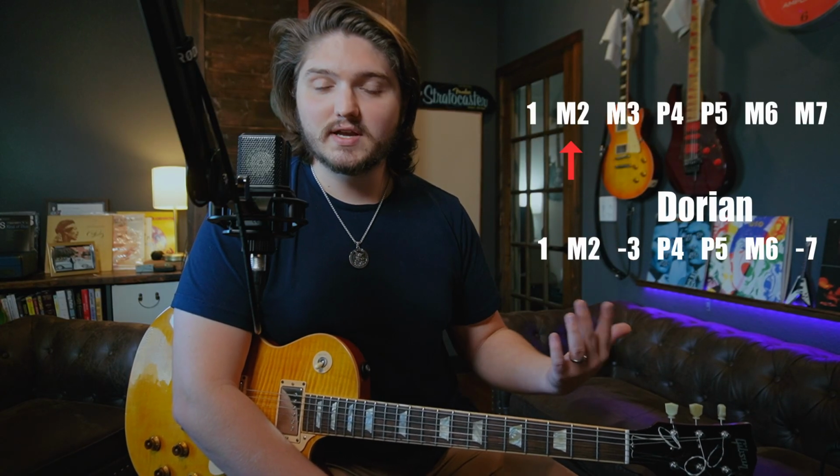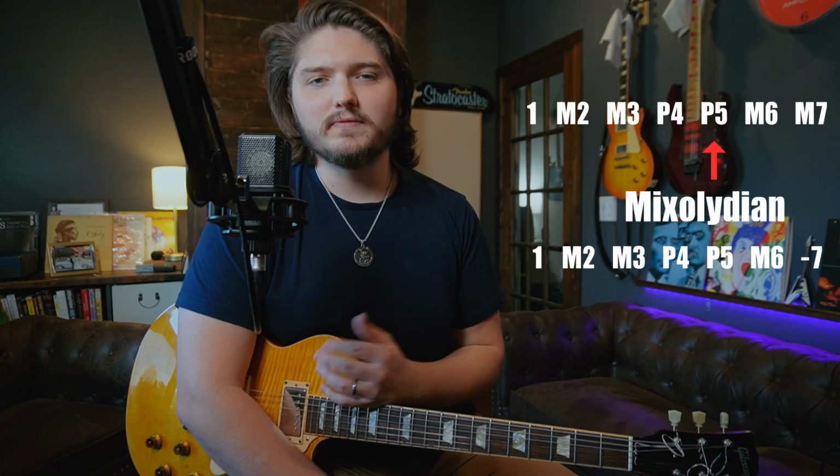Now, the mode built off the 2nd of the major scale is Dorian. So that's always going to be Dorian, no matter where you're at. If you're in G major, you just go to the 2nd note, it's going to be an A note, it's A Dorian now. Phrygian is built off the 3rd of every major scale. Lydian is built off the 4th of the major scale. And Mixolydian is built off the 5th.